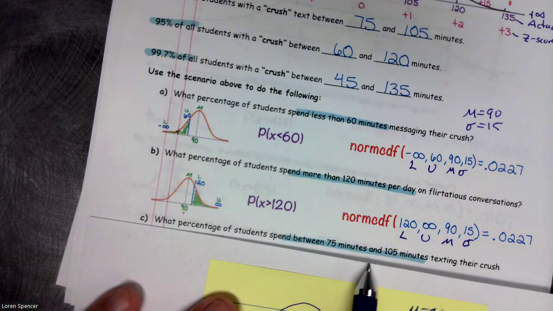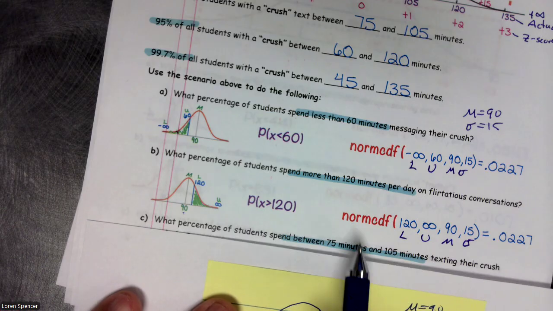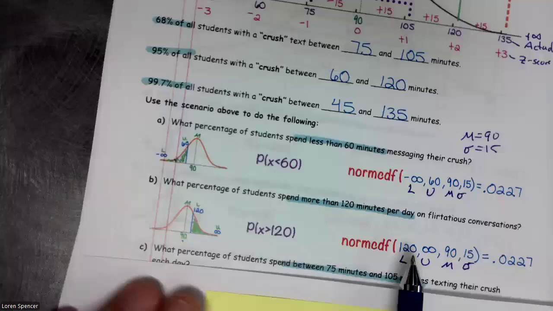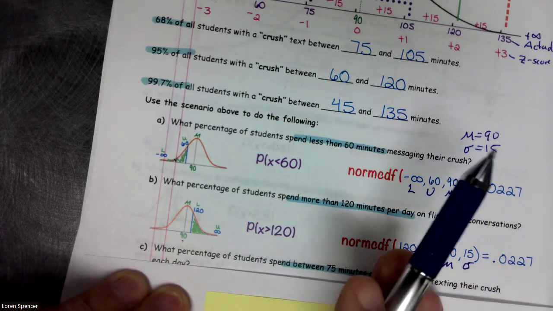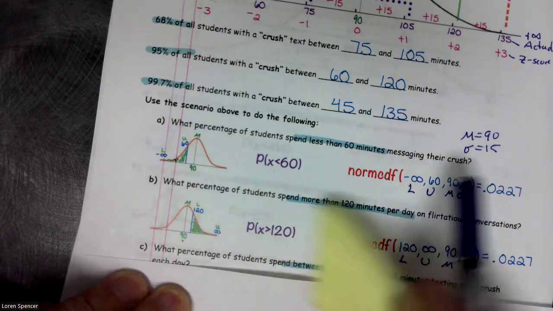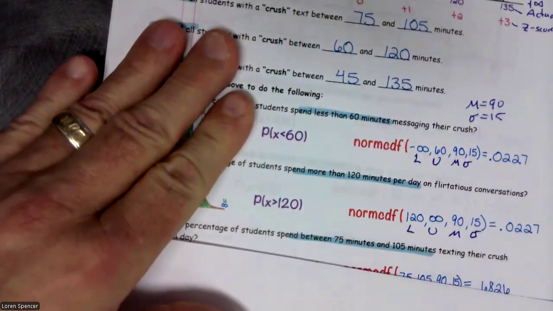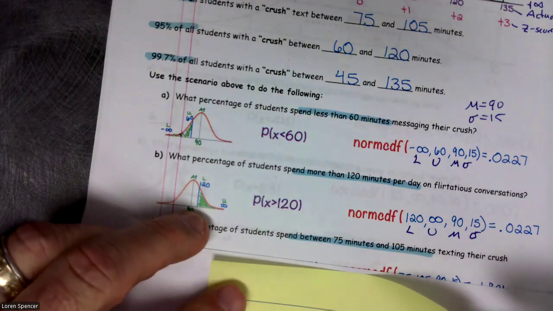So the next one is, what percent spend between 75 and 105 minutes? Well, you know what? It should be close to 68%. We're going to find out that it's not exactly 68%. 68% is rounding. But if I'd used the empirical rule, I could have said, hey, by the empirical rule, it's 68%. But I actually want us to take the time to calculate this and find out how close the empirical rule is to being accurate.